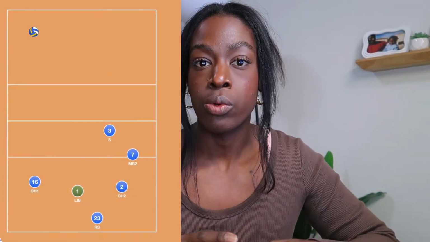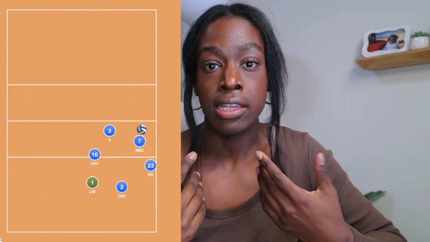Once the ball is passed, OH1 can swing out to the left side of the court to hit on the outside. Middle blocker can come around to the middle and hit in the middle. The setter is just going to release to their setter base, again in the front row.